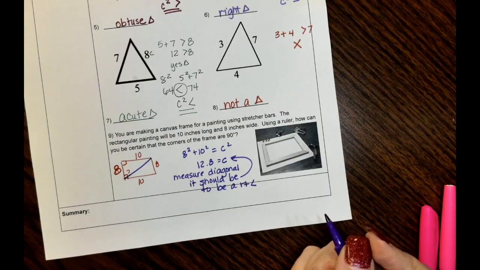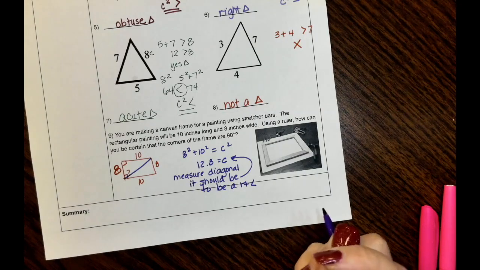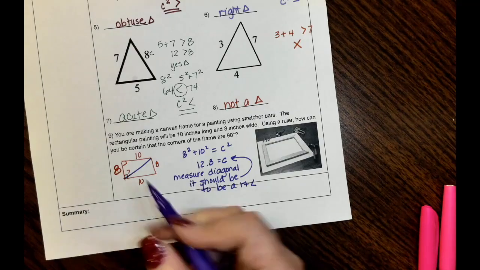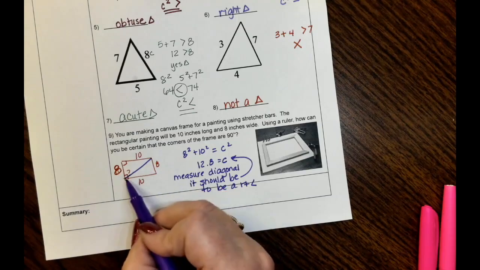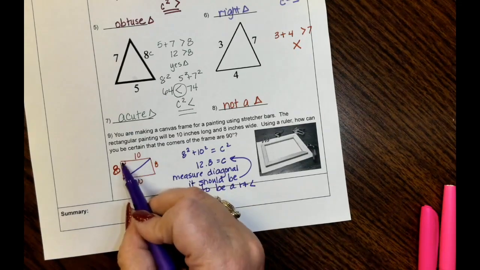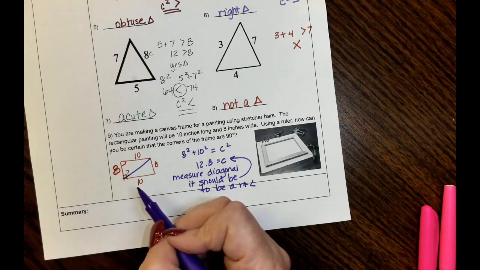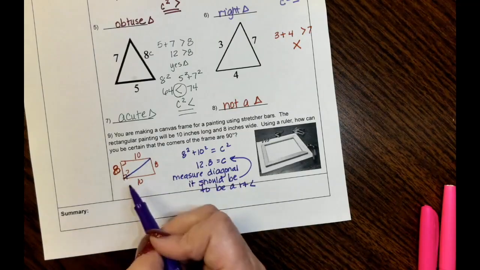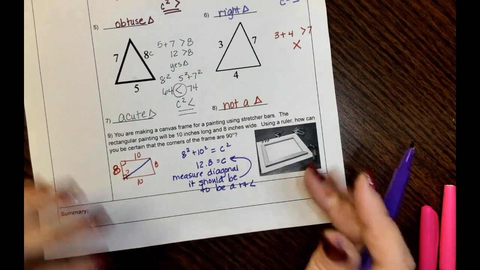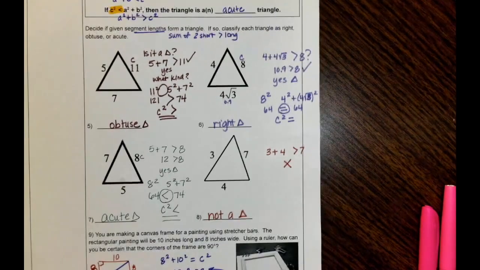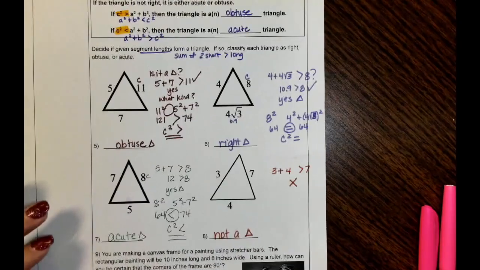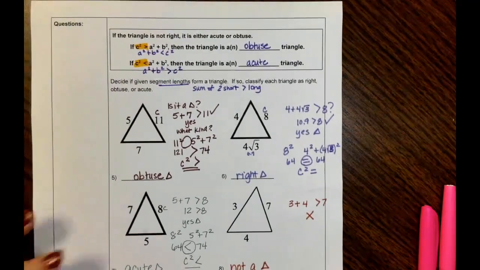12.8. To have a right angle in the corner, because that rectangle has 2 right triangles in it, if that diagonal is 12.8, then that angle is a right angle. If it's not, then you need to do some adjusting with your frame so that it can be at a right angle. So we can use the Pythagorean theorem to find out what the missing sides are, but we can also use the converse of the Pythagorean theorem to find out what kind of triangle it is. Is it a right triangle, and if not, what kind of triangle is it?